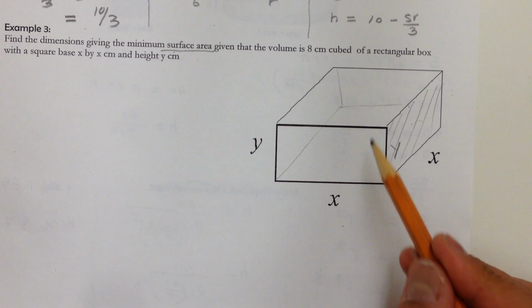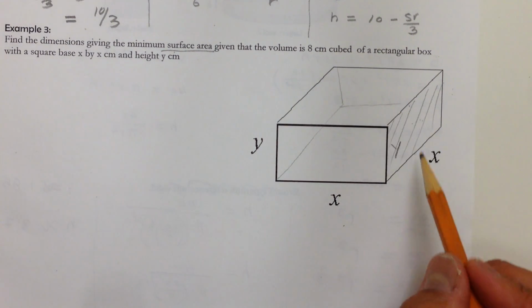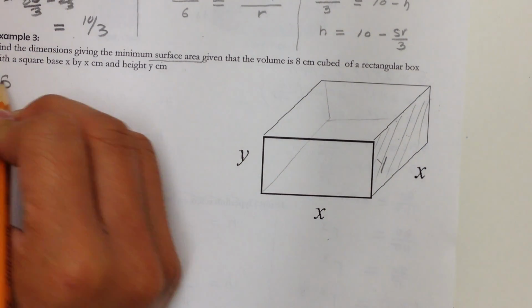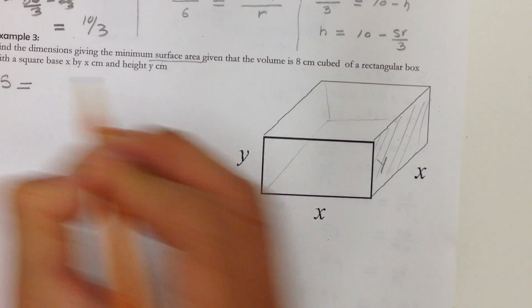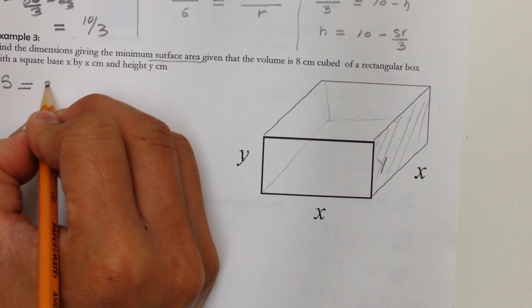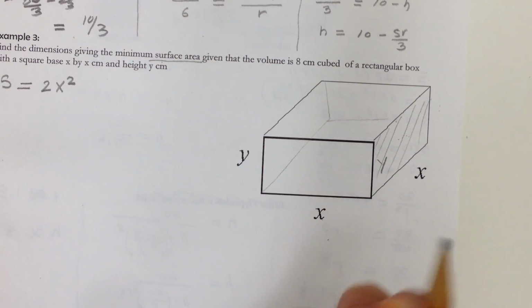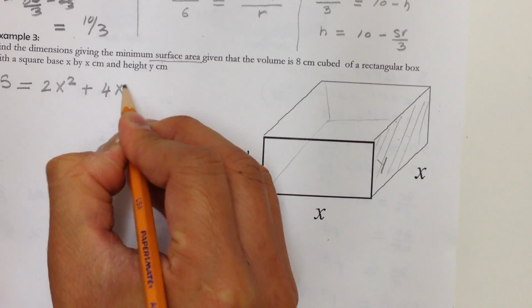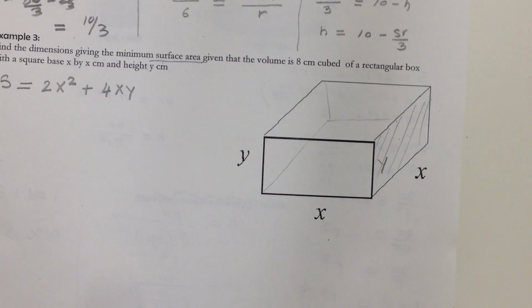In other words, the area for the top is x squared, the area for the bottom is x squared. So the surface area, which is what you want to minimize, is the top and the bottom, 2 of them, so 2x squared, plus 4 sides, so 4xy. That's what we want to minimize.